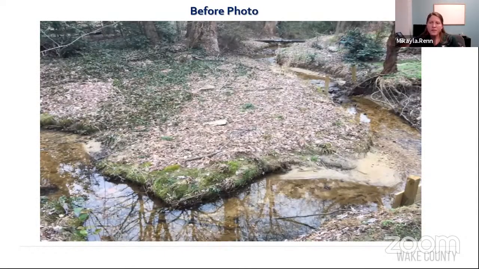This picture shows the opposite side of the stream. To orient you, you can see the tree with the exposed roots in the upper right corner of the photo. So this is kind of looking out from the house. This side of the stream looked pretty healthy. It had low banks and not really any erosion occurring.